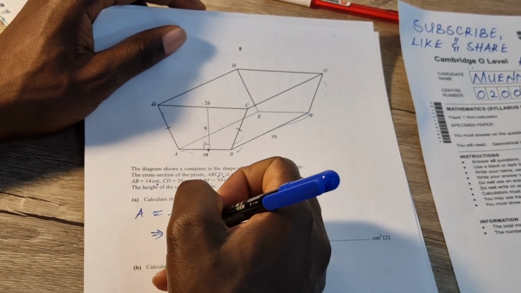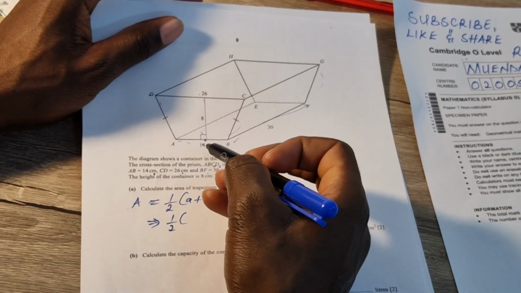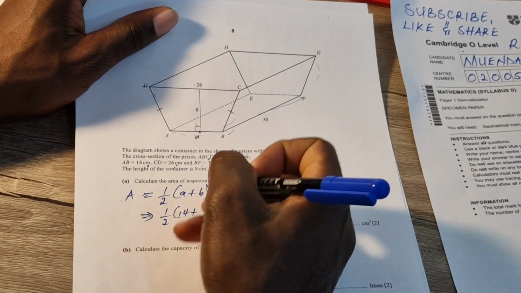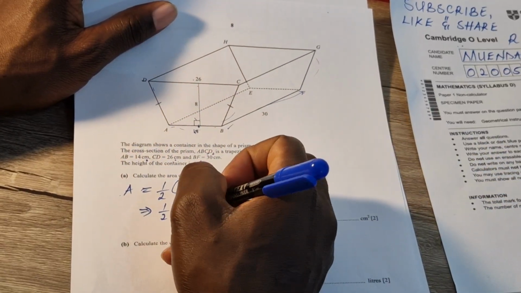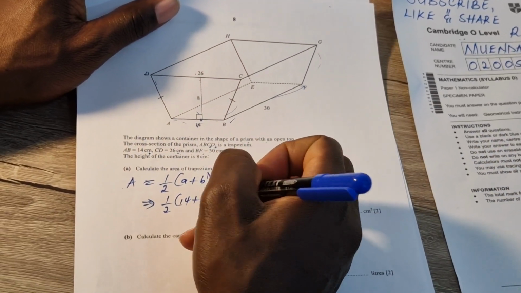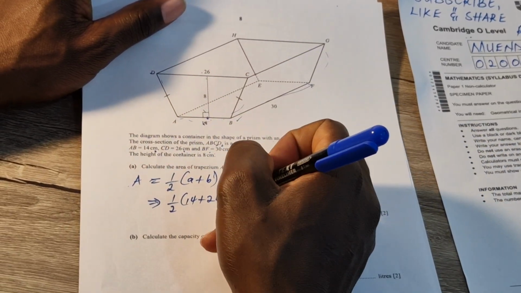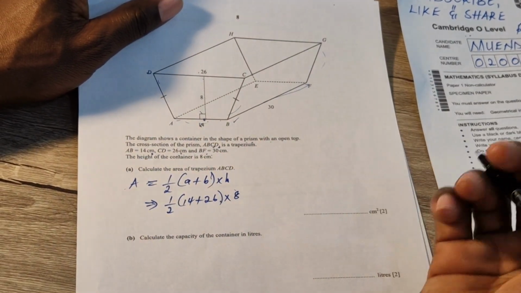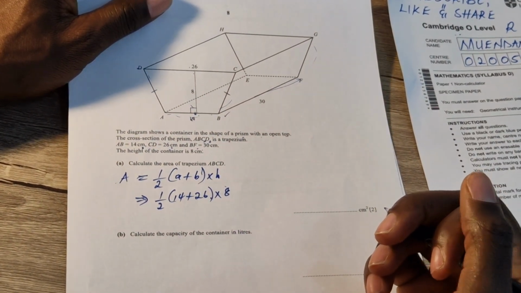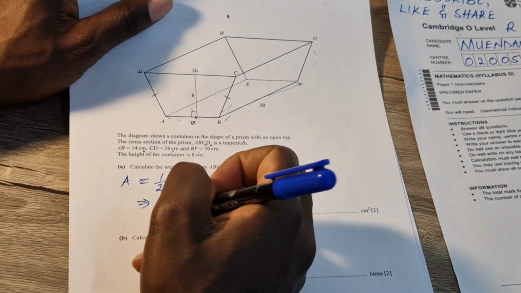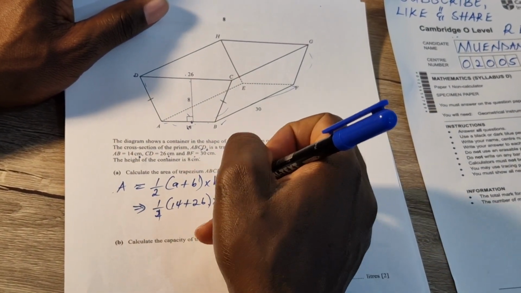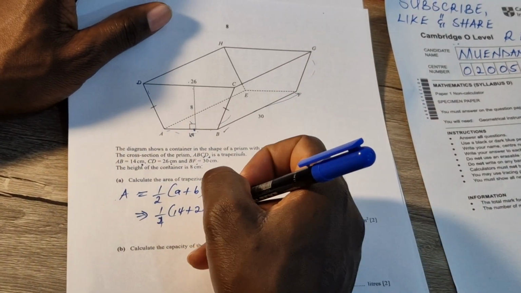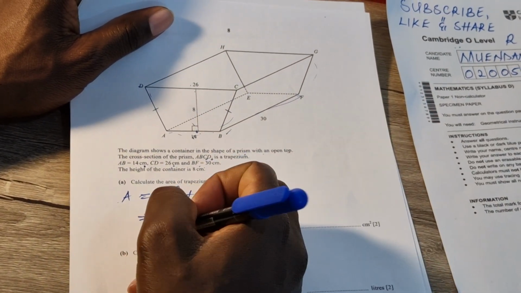It's half, our A we can take 14, then plus B we can take 26, then multiplied by the perpendicular height, which is 8. Remember, these are centimeters. So 2 can cancel with the 8 to get 4. Then here we add, then after we add, we multiply.